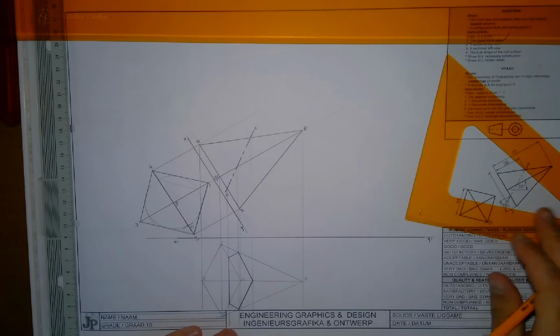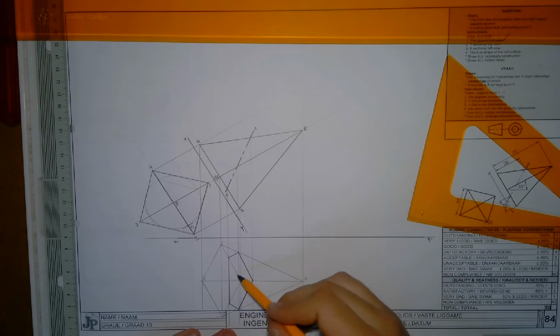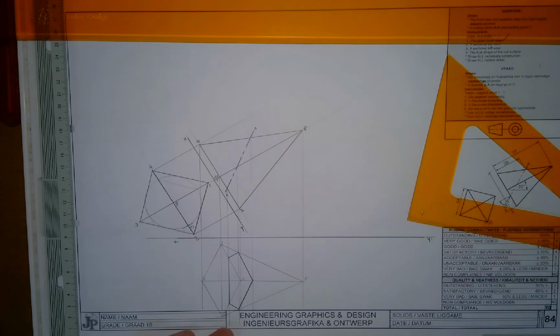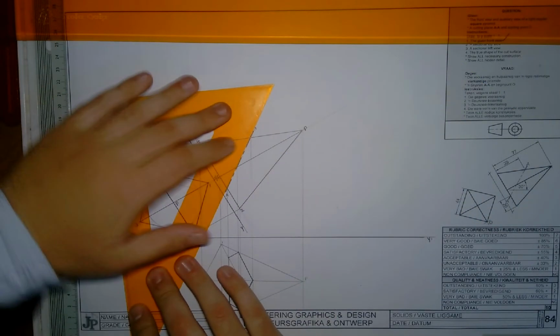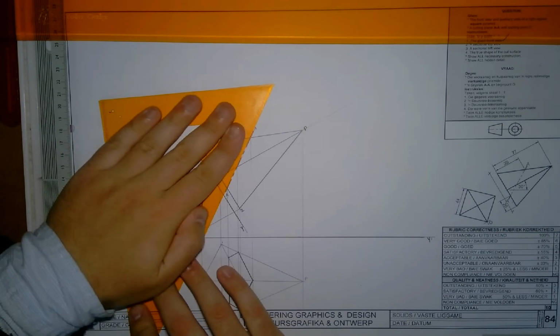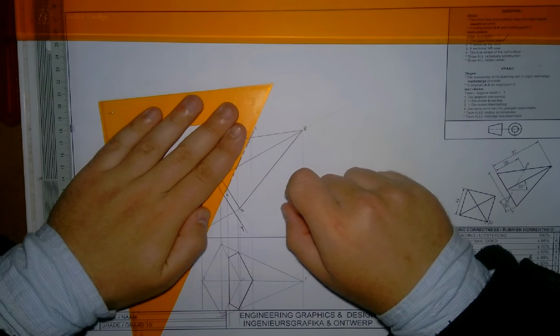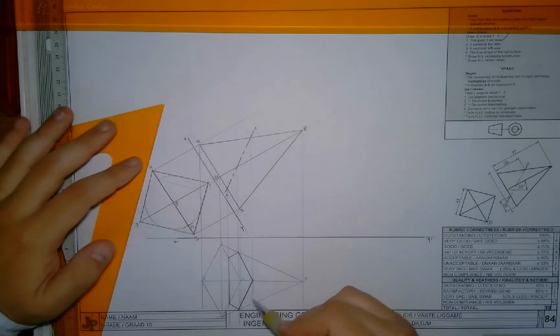Okay, you see that shape that I got over there? Now that is the shape of this being cut completely off. So that whole piece there is being cut off, and that's what we're left with. Okay, now who can tell me what view this is?